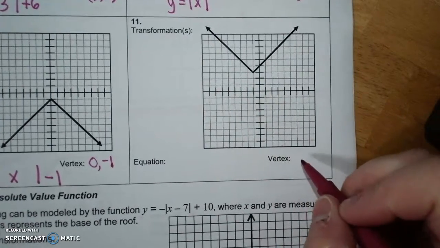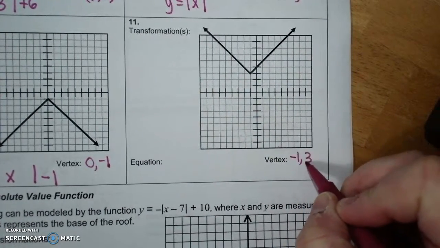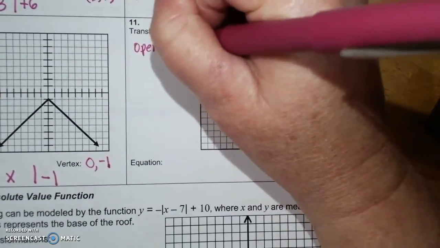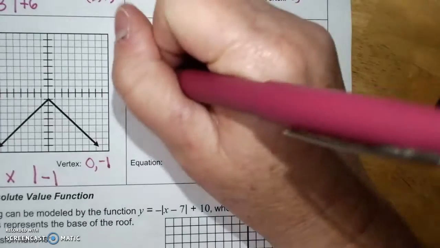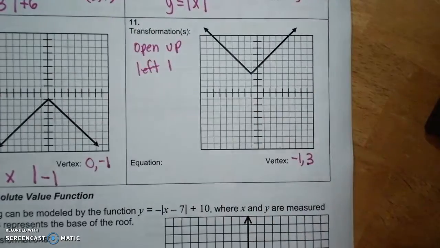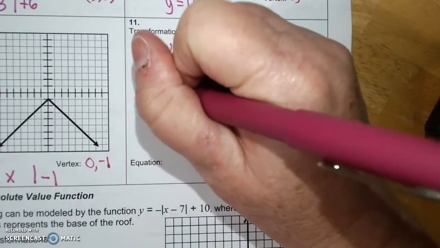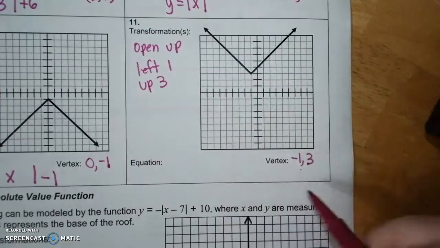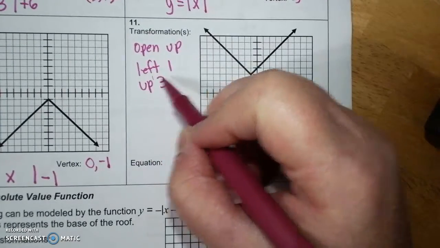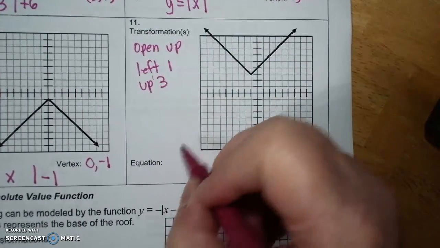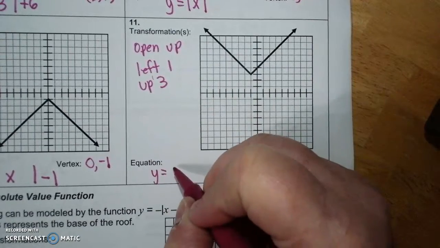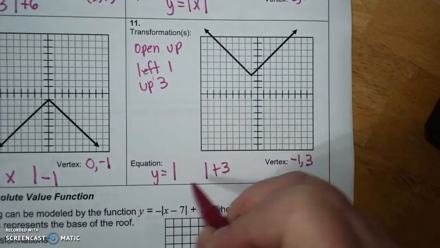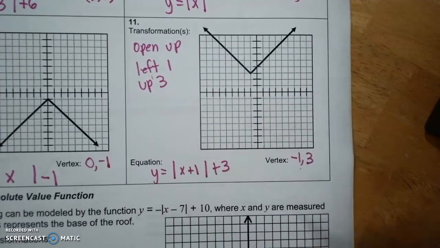This vertex is at (-1, 3). It opens upward. It is left 1, up 3. Once I name it, I write this. I go from vertex to naming it. And then opens up means it's a positive. So I have that. I'm doing up 3, left 1.